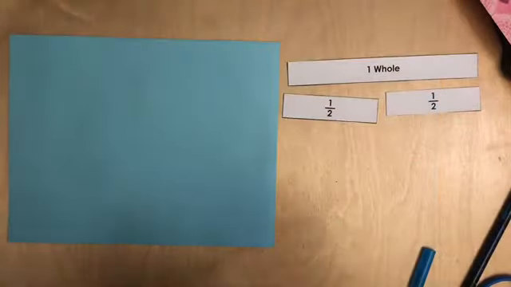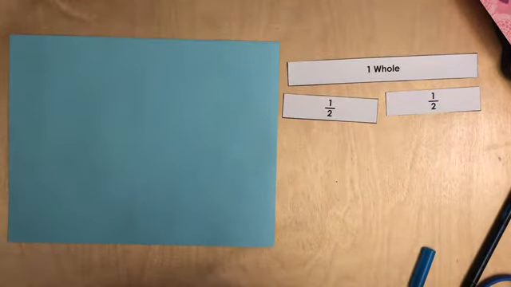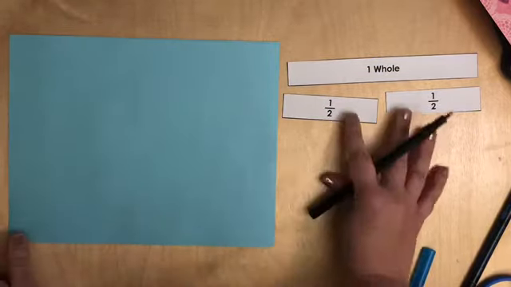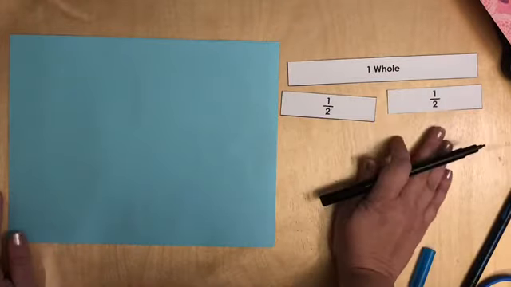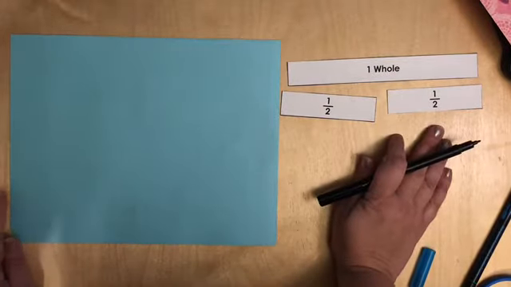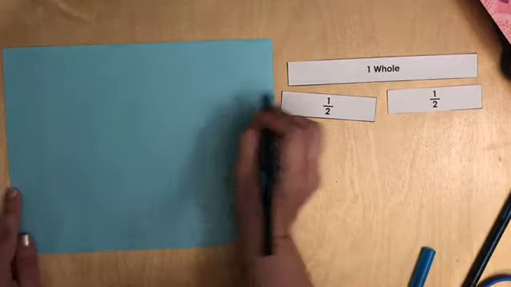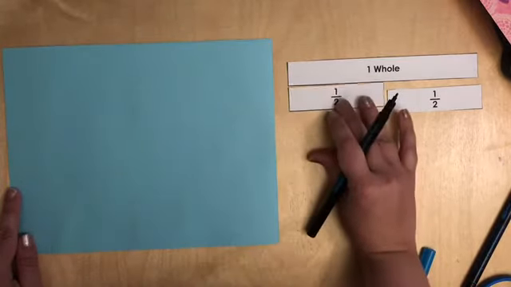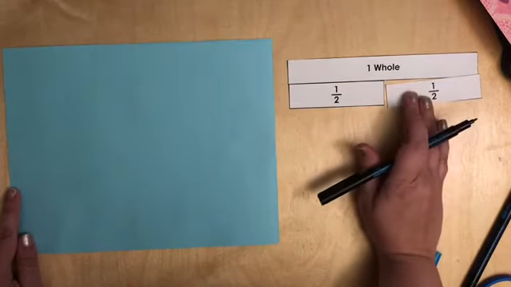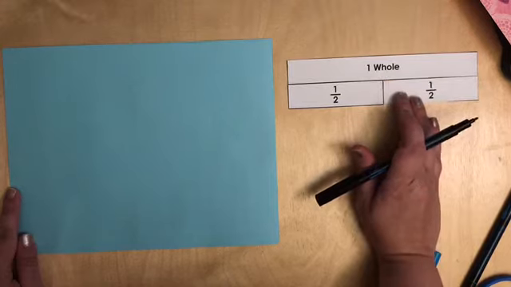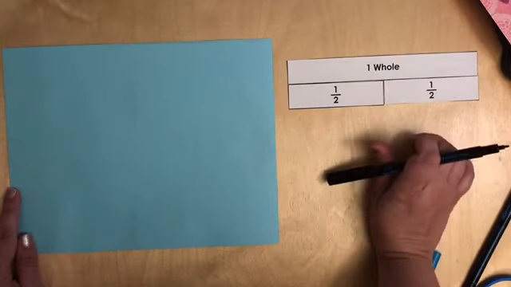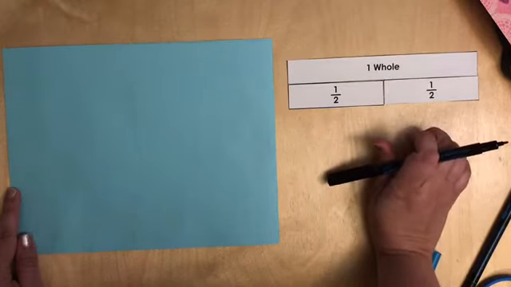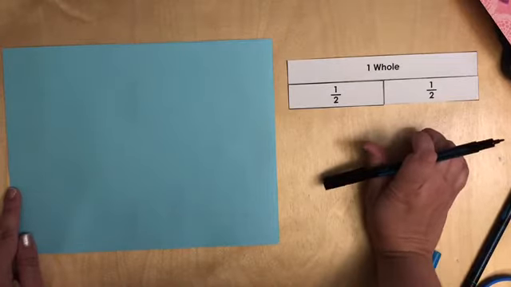Today you're going to need your fraction kit. We're going to be using number bonds to help us see what the whole is. So let's go ahead and look at our one whole and our two halves. Go ahead and get those out. And we're going to make a number bond to represent that one whole is equivalent or equal to two halves. Do you guys have that word equivalent memorized by now? If you don't, keep saying it to yourself.